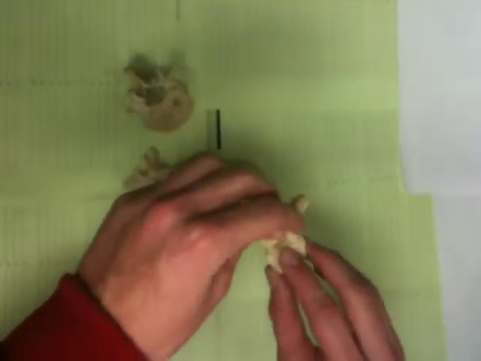Alright, this is your vertebrae. The first thing you want to do is determine if it's cervical, thoracic, or lumbar. The best way to do that is to first count the number of foramen. So you count the number of holes. In this one, there's only one foramen. You can see that there's only one hole in it.